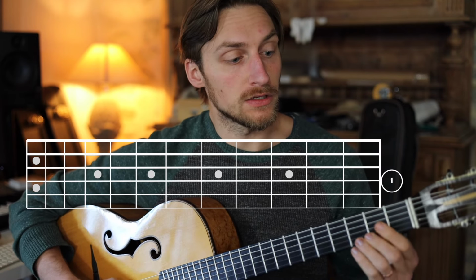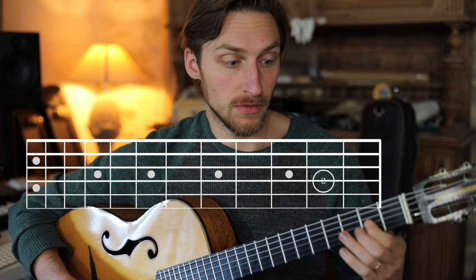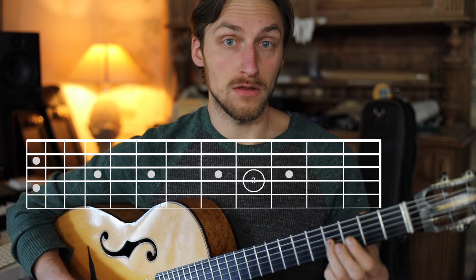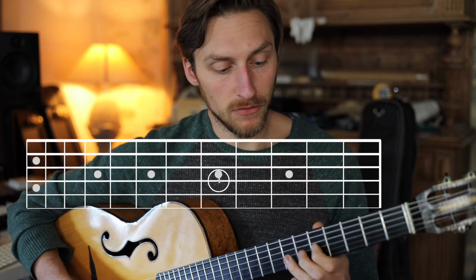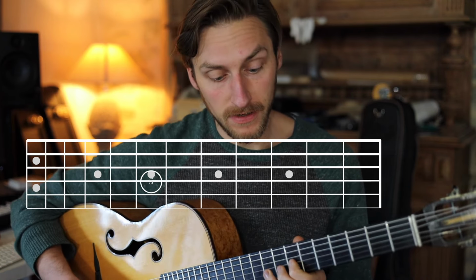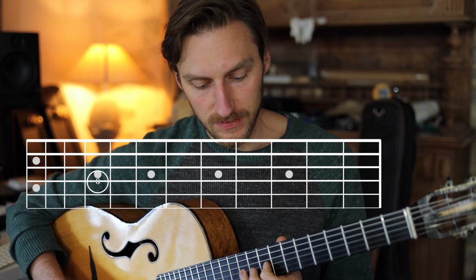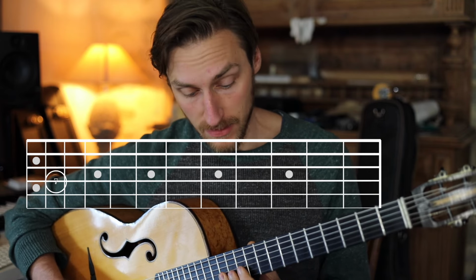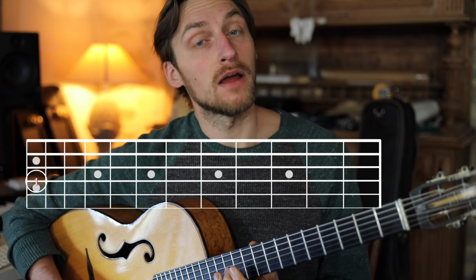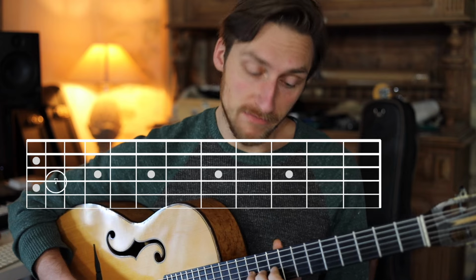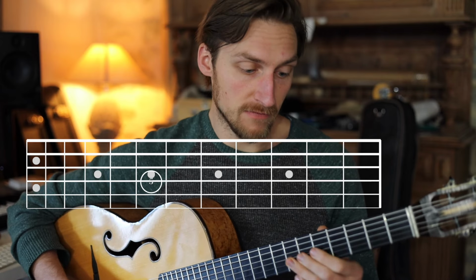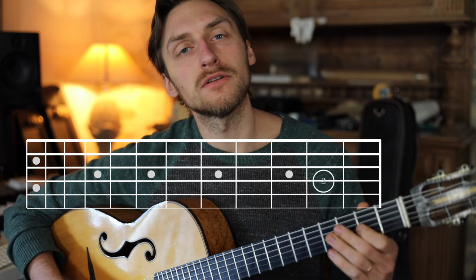So to find the scale on the G string, we're starting on scale degree 1. So between 1 and 2, there's a whole step. Between 2 and 3, whole step. 3 and 4, half step. 4 to 5 is a whole step. 5 to 6, whole step. 6 to 7, whole step, and then 7 and 1, half step. And we can go back down. 1, 7, 6, 5, 4, 3, 2, 1.